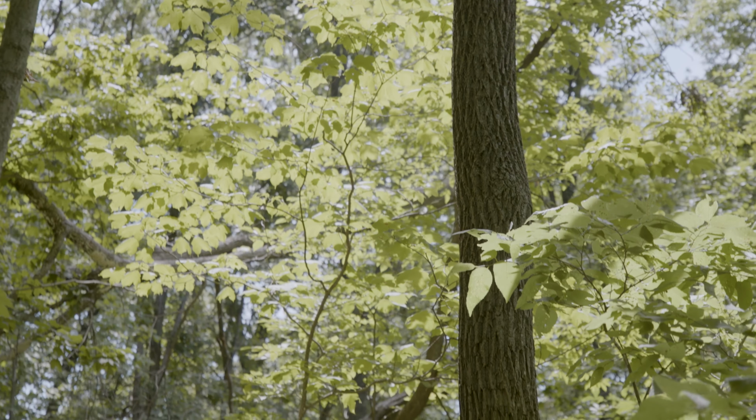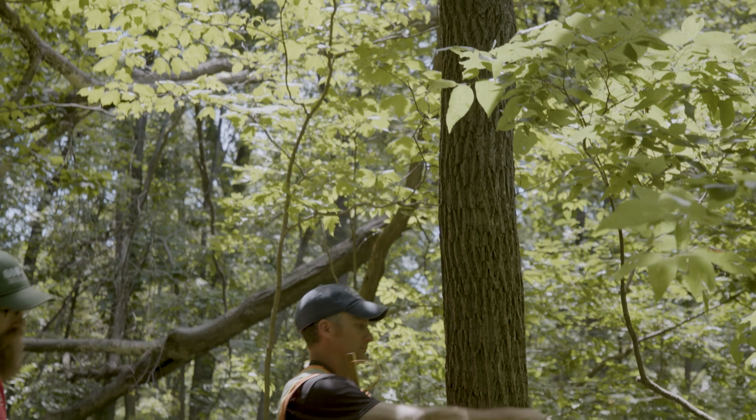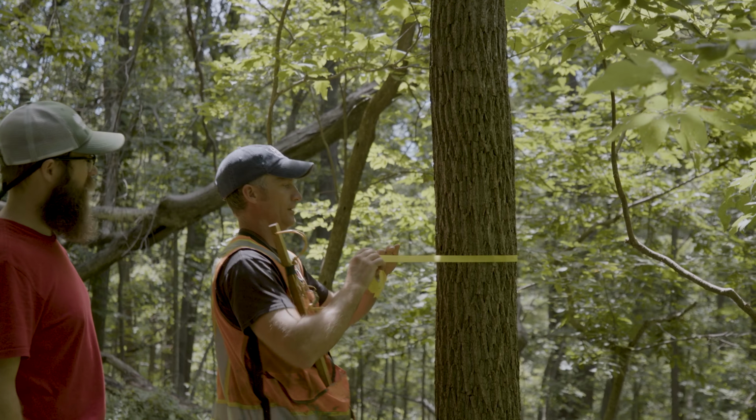Selecting crop trees takes commitment and practice. Aaron, I thought they'd be more evenly spaced out back here. No, that never happens, Billy.